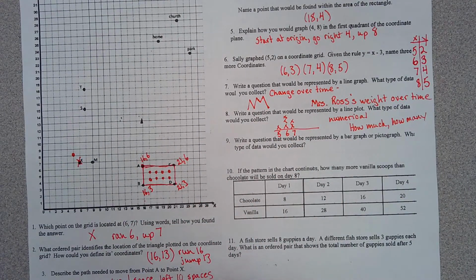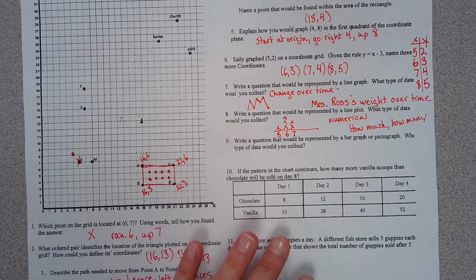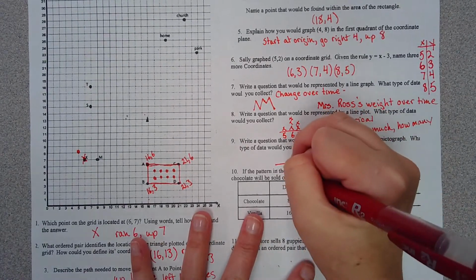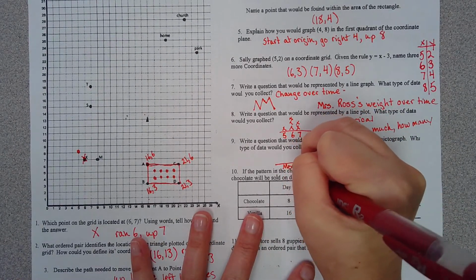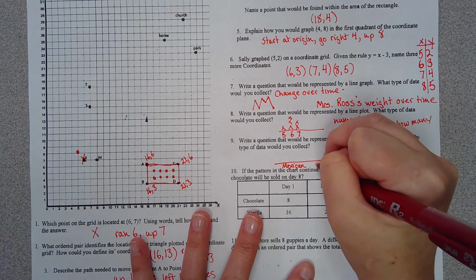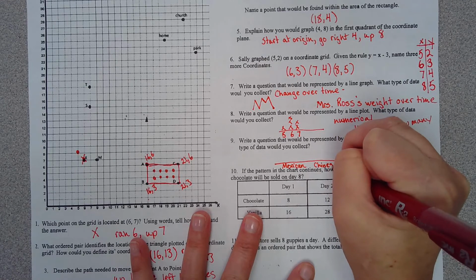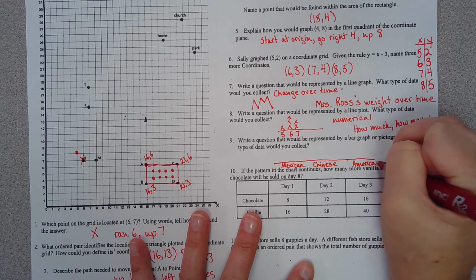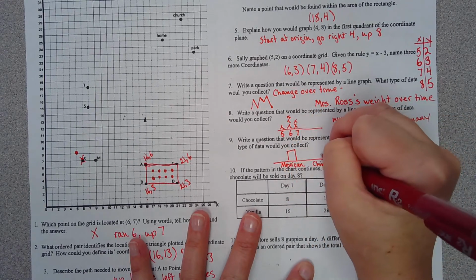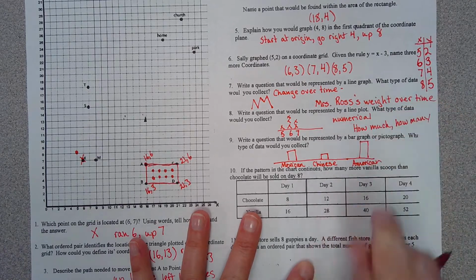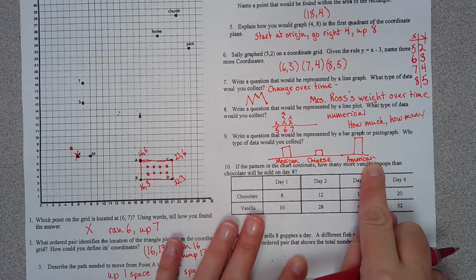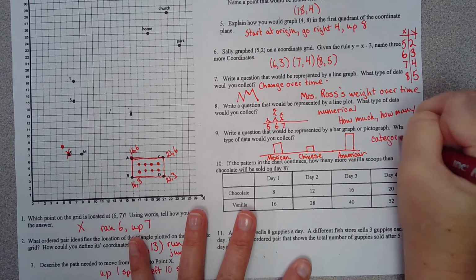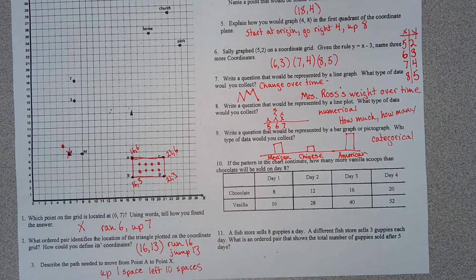Number 9, write a question that would be represented by a bar graph or a pictograph. Those are the ones where you have names across the bottom. So my favorite food is Mexican. How many kids like Chinese food? How many kids like American, just like, you know, good old McDonald's? And you would have bar graphs that would show the amount of kids that like these things. These are names across the bottom. They are categories. This is called categorical data. You will have questions on these on your test.